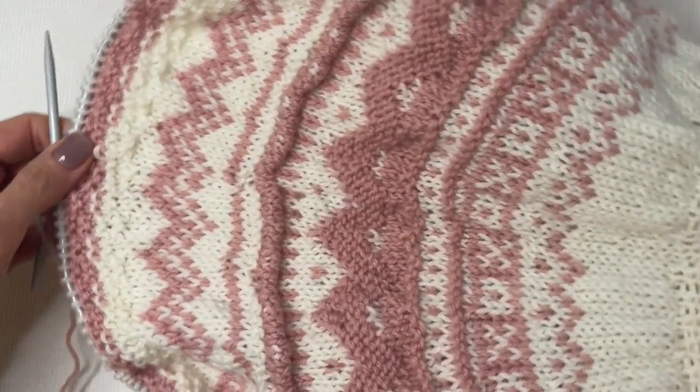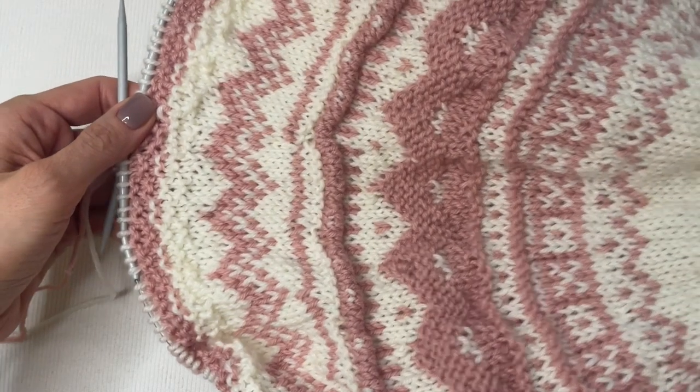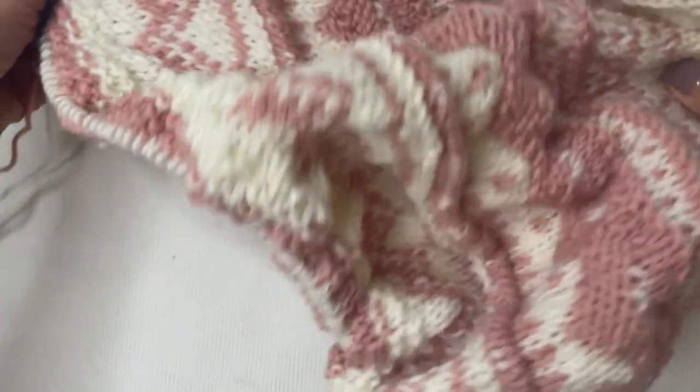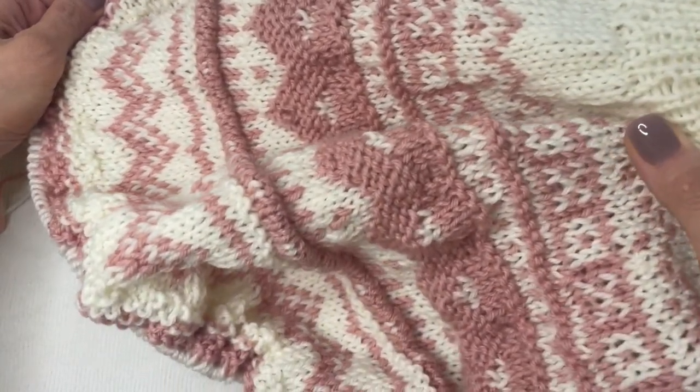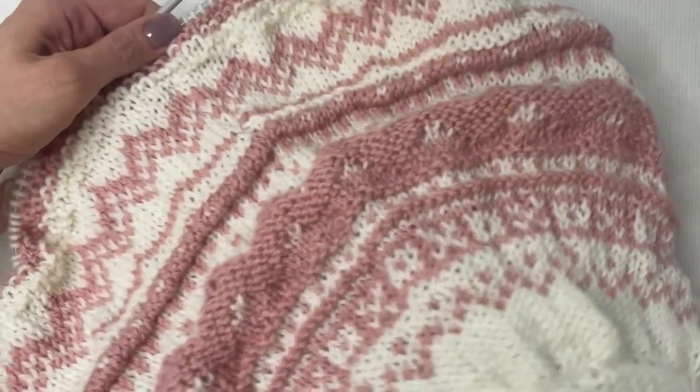Next video we divide the body and sleeves and knit them separately. Besides learning how to divide these parts, we learn how to decrease and how to make bind-off professionally looking.